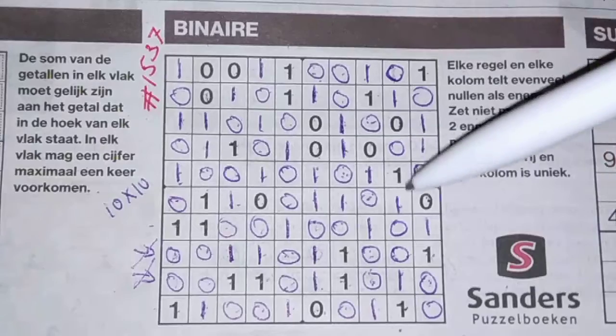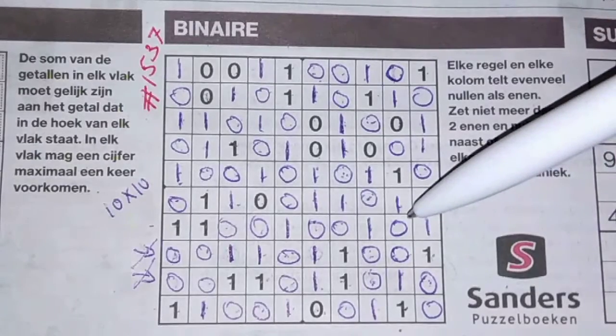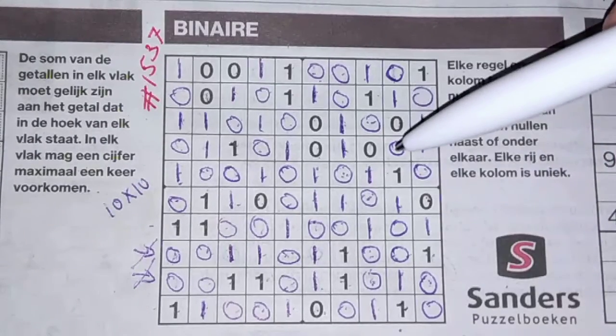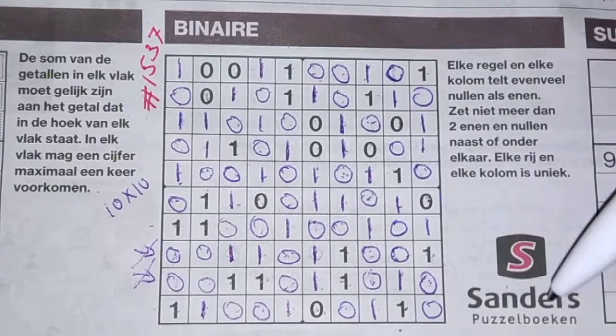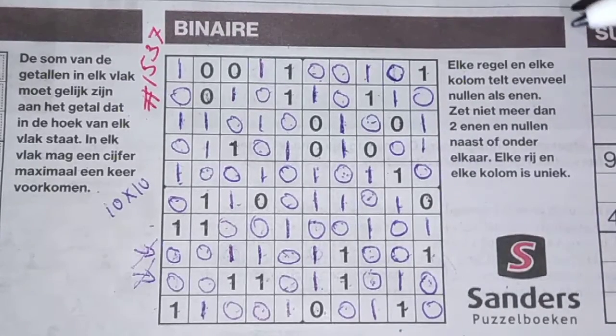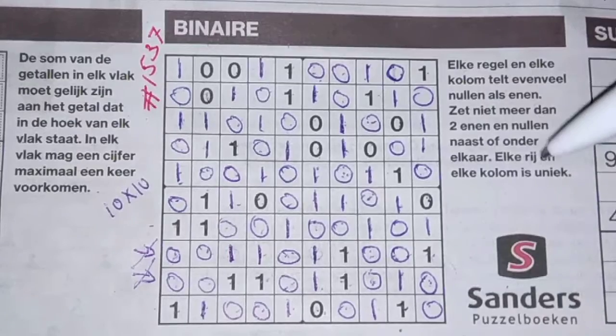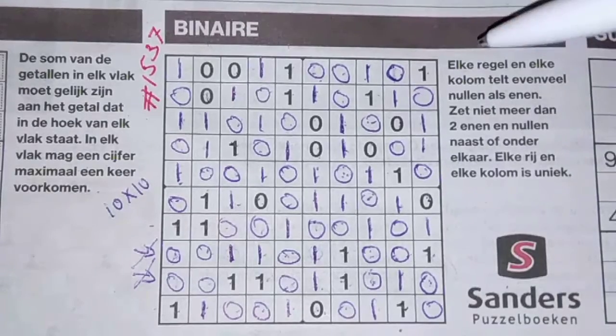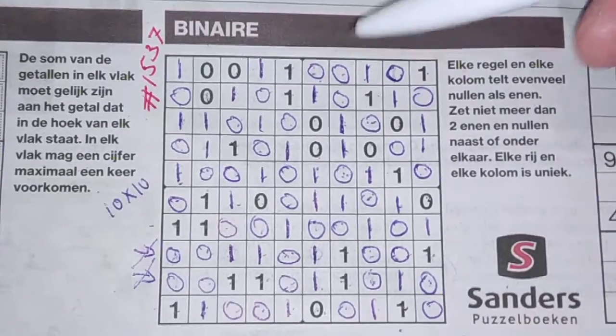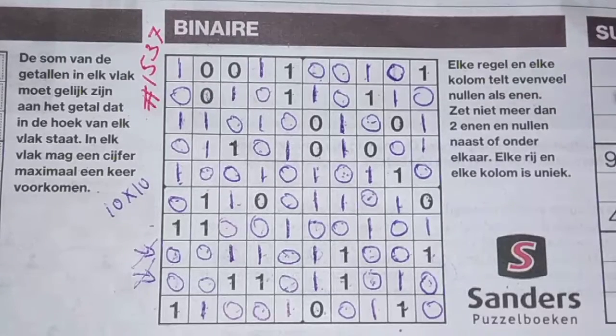So comparing is no need in this binary. So I like this Sudoku. Do you think so? Thumbs up, otherwise thumbs down. You can also download this PDF file so you can make it or solve it by yourself.